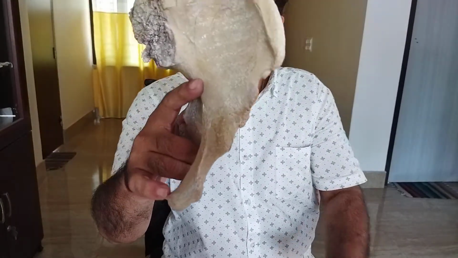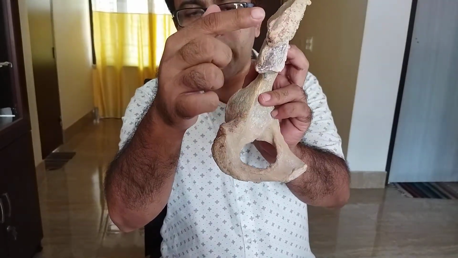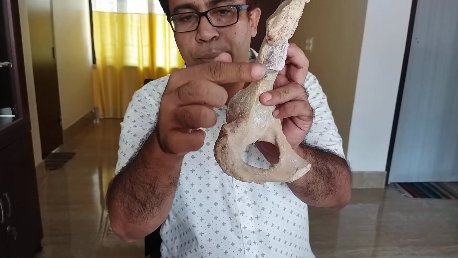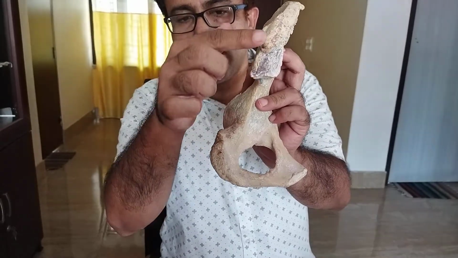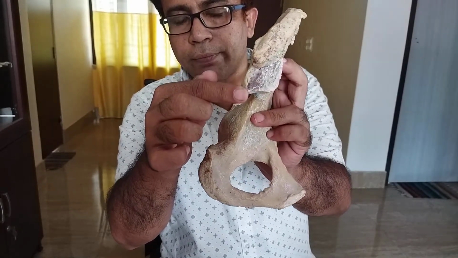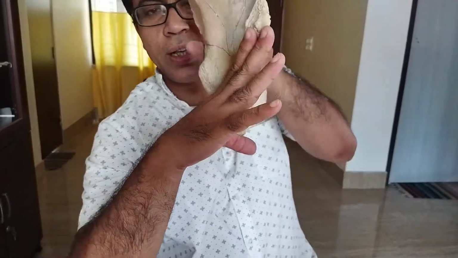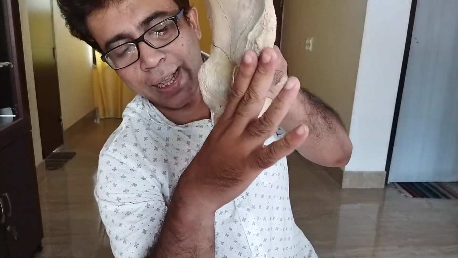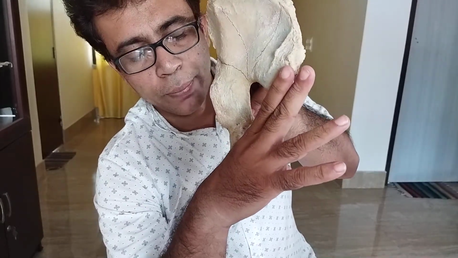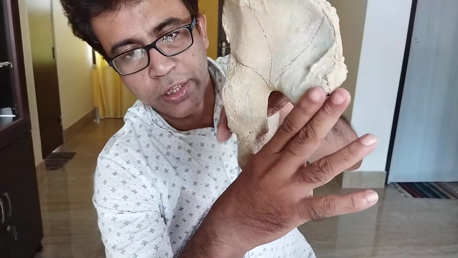Okay. Now, this is the posterior border. The posterior border begins from the posterior superior iliac spine, and the upper part is rough, extending up to the posterior inferior iliac spine. It is rough because of the attachment of the sacrotuberous ligament. The sacrotuberous ligament is attached to the upper part of the posterior border and then to the medial aspect of the ischial tuberosity.